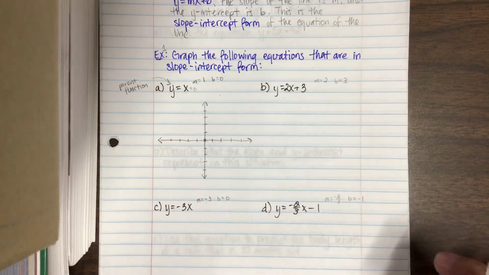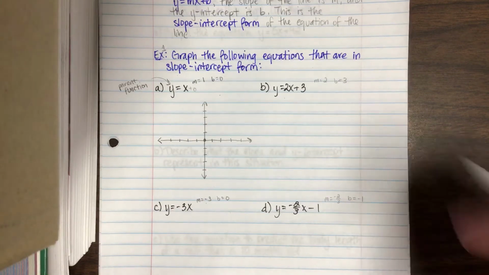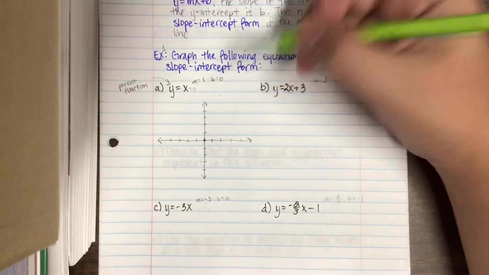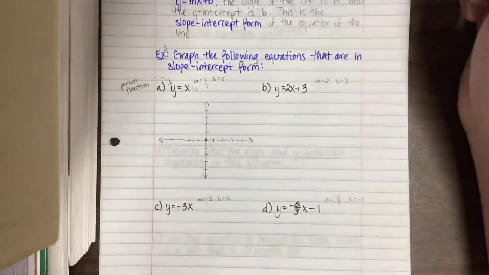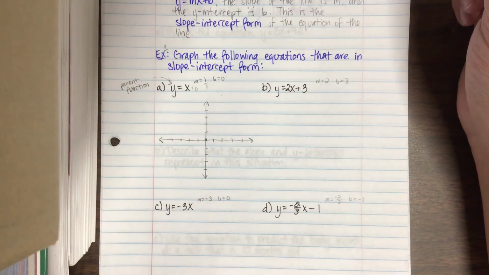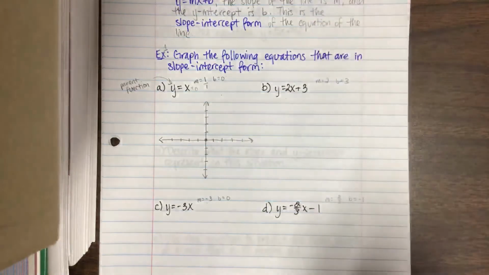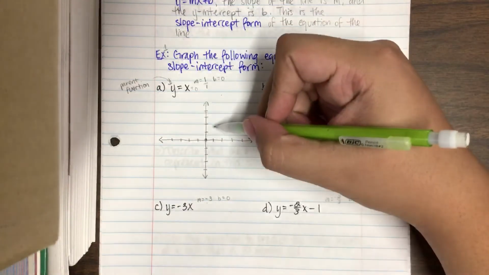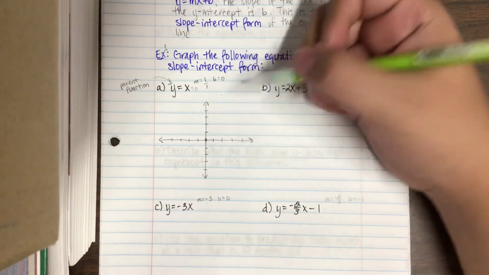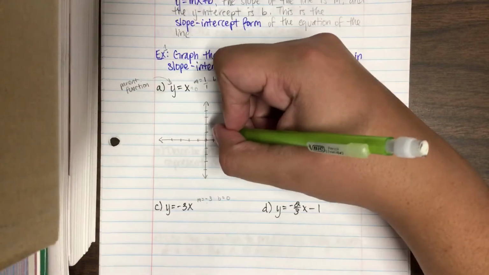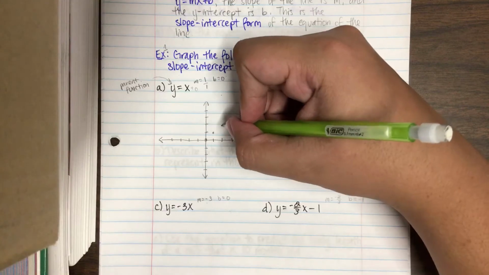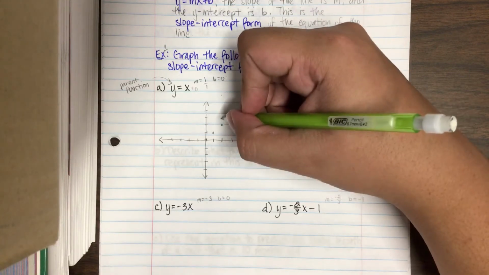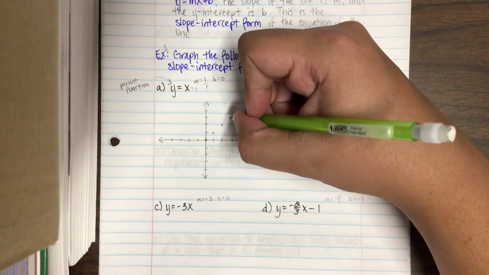Slope, remember, that's rise over run. Whenever you're given a whole number slope, that's always technically divided by 1. So our rise is 1, and our run is 1. We're going to go up 1, over 1, up 1, over 1, etc. So up 1, over 1, here's my next dot. From there, up 1, over 1, here's my next dot. Up 1, over 1, you get the idea.